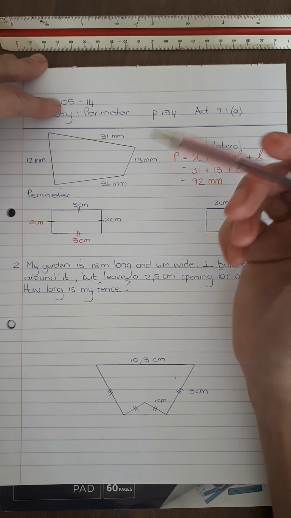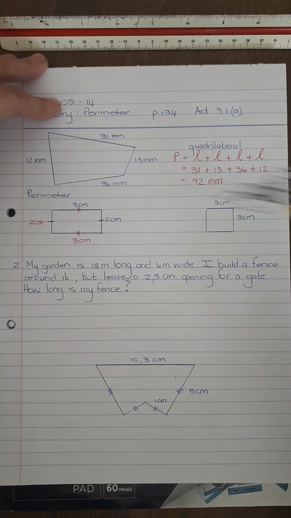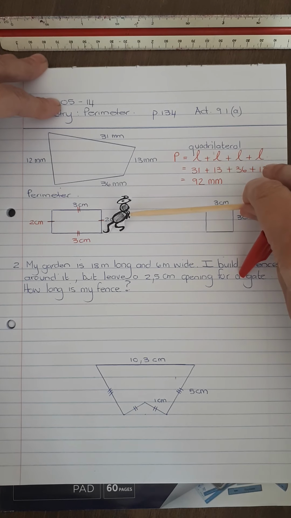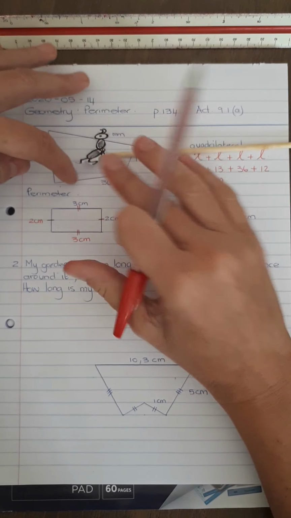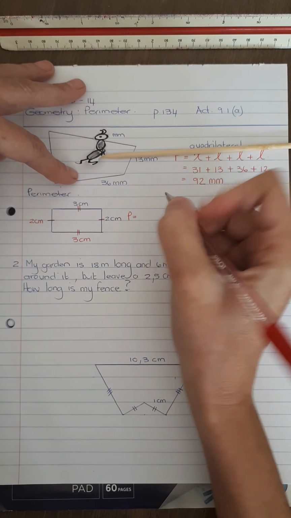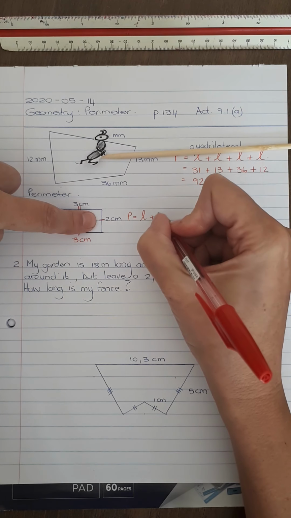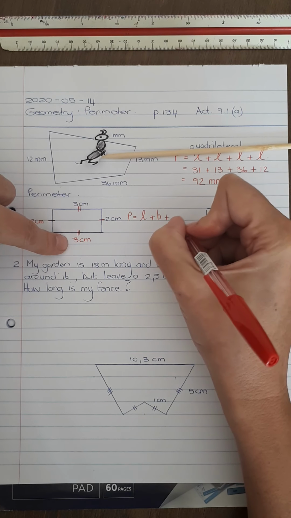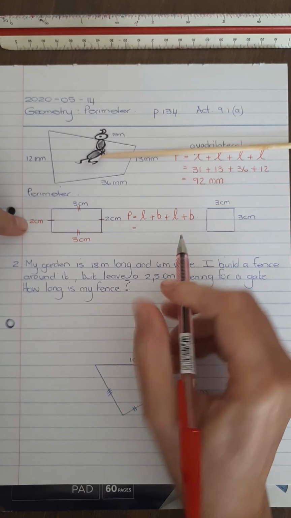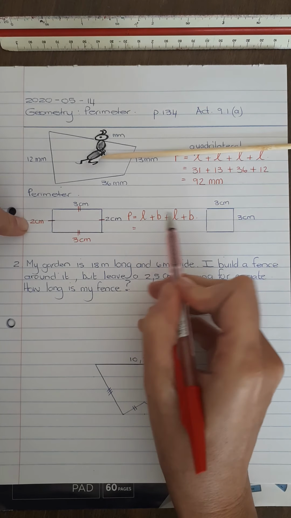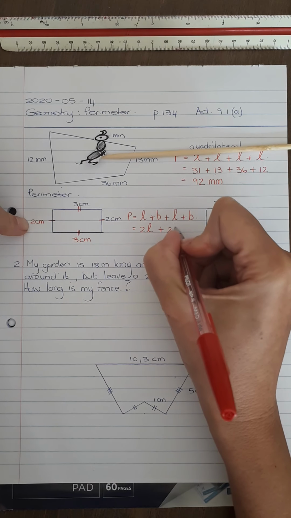Okay, now, what do I do now? I start by writing the formula. If I want to work out the perimeter, it's going to be 3 centimeters plus 2 centimeters plus 3 centimeters plus 2 centimeters. I start by writing the formula, and that will be P equals the length plus the breadth plus the length plus the breadth. Now, that is the same as 2 times the length plus 2 times the breadth, since length plus length is 2 times the length.